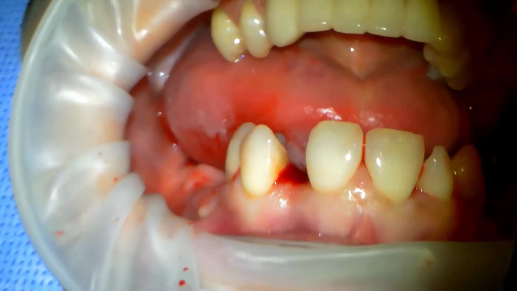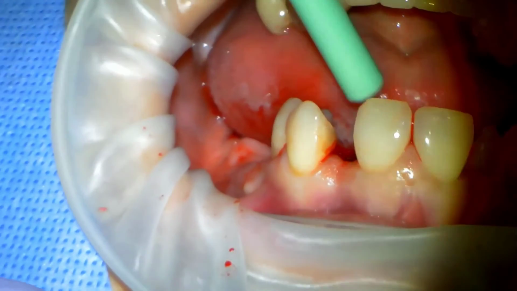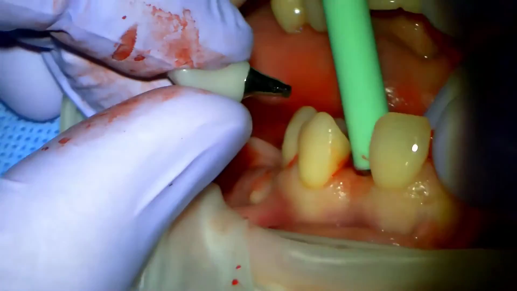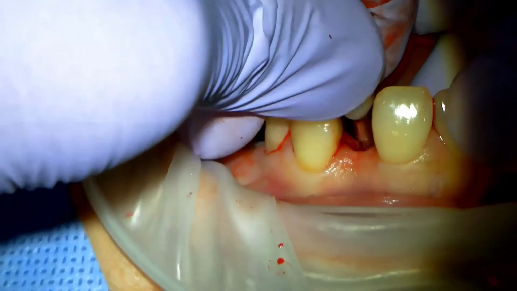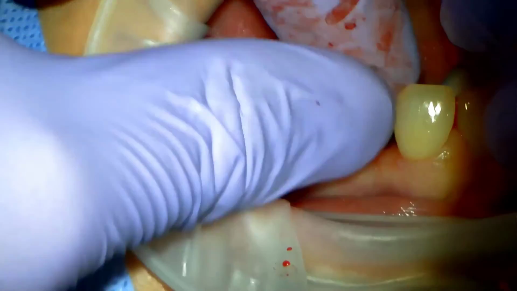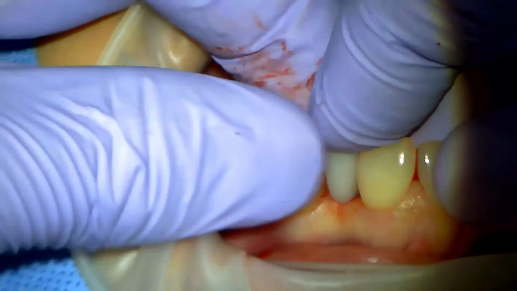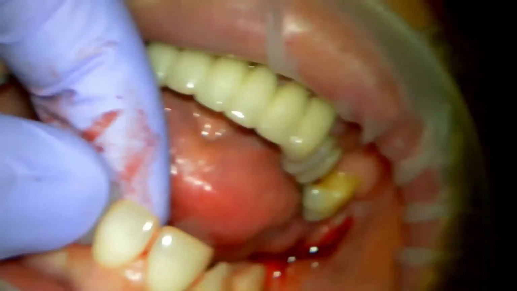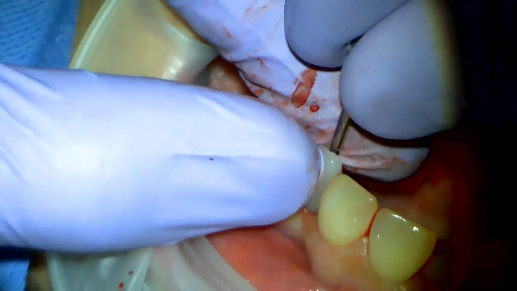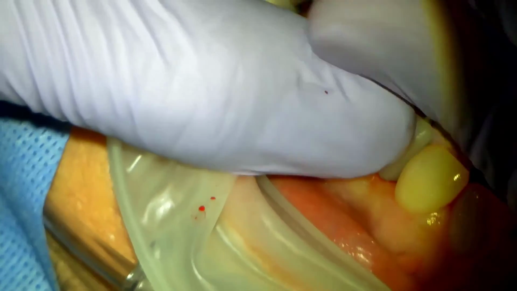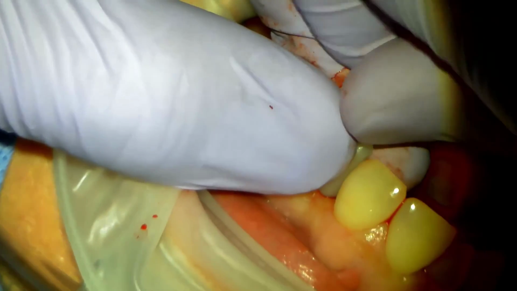I'm going to try to hold this in the right position. I'm going to hold that roughly in that position and tighten the screw and see how we're lining up.